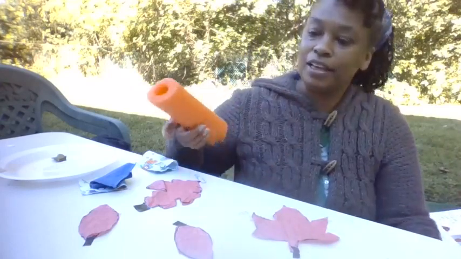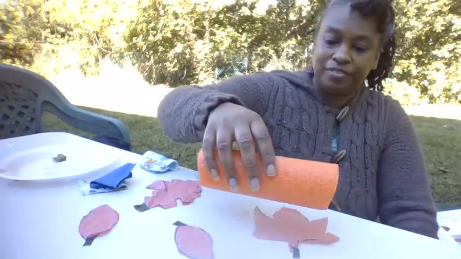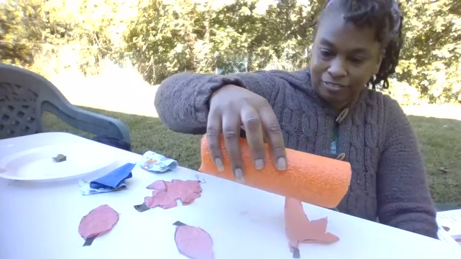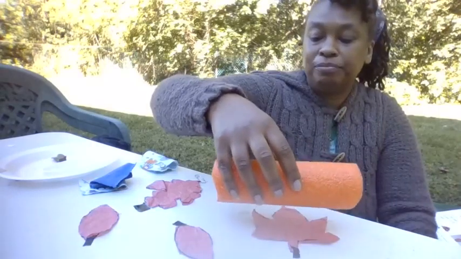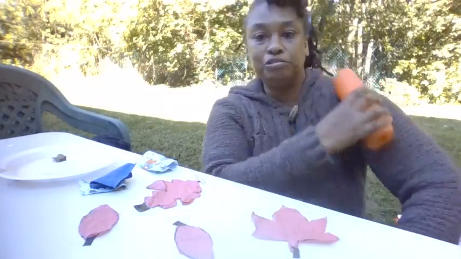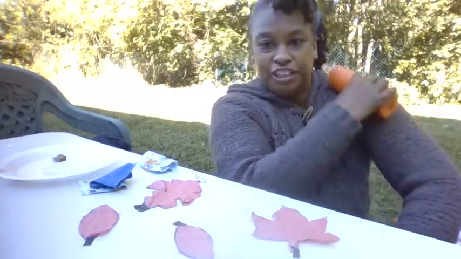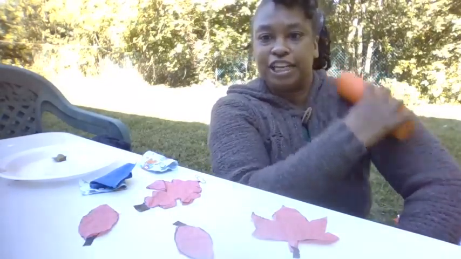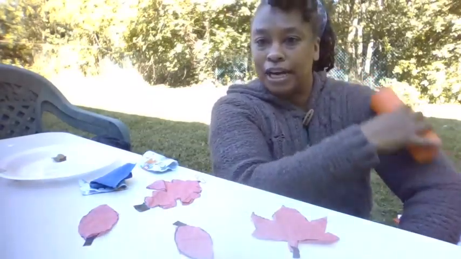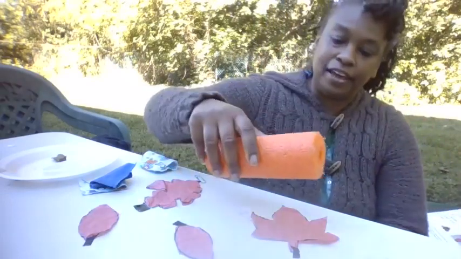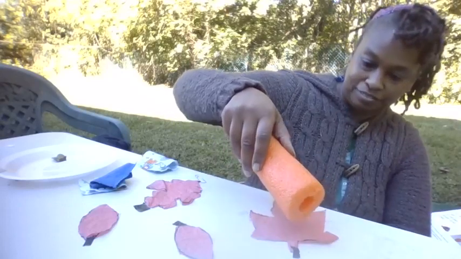So we're going to see if we can make static electricity and transfer it over here by charging up, by rubbing the pool noodle onto my sweater or onto any material. Give it a good shake like this. And it's called friction. Friction is when you rub one object against the other, and then we pass it over. Let's see if we can make our leaves move. There we go.